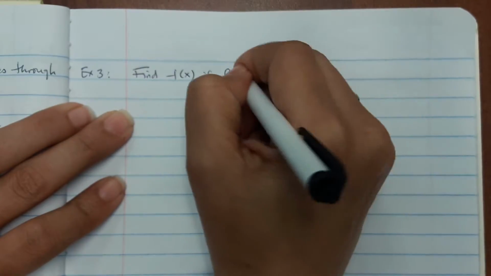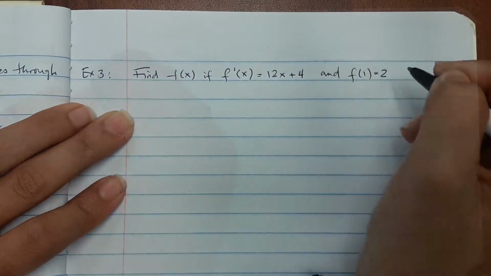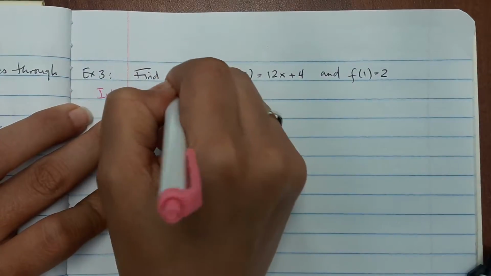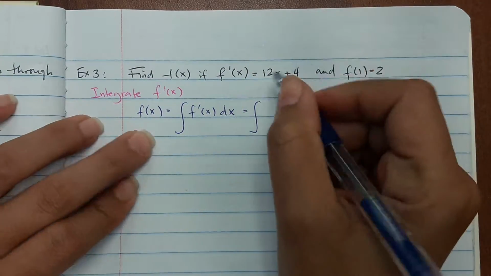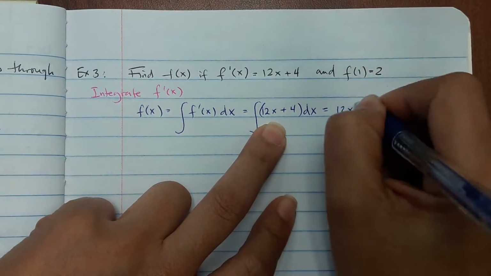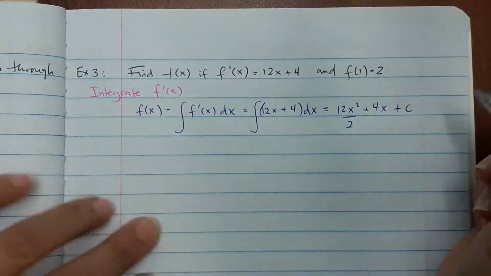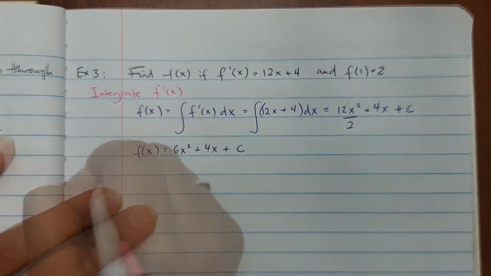All right, so find f of x if the derivative of f of x is 12x plus 4, and f of 1 is equal to 2. So again, integrate the derivative. You're going to get f of x is equal to the integral of 12x plus 4 with respect to dx, which is 12x squared over 2 plus 4x plus c. Simplify that, you're going to get 6x squared plus 4x plus c.